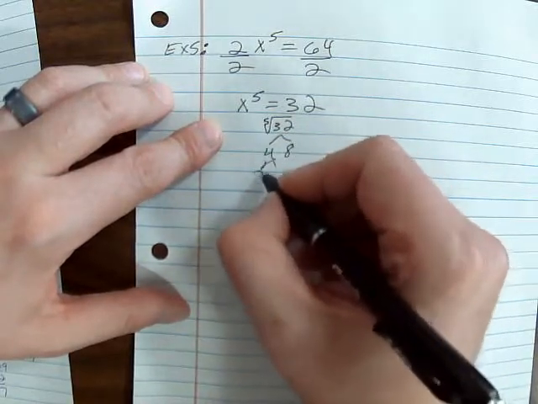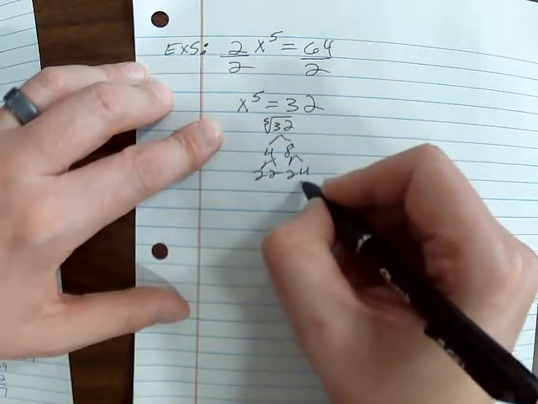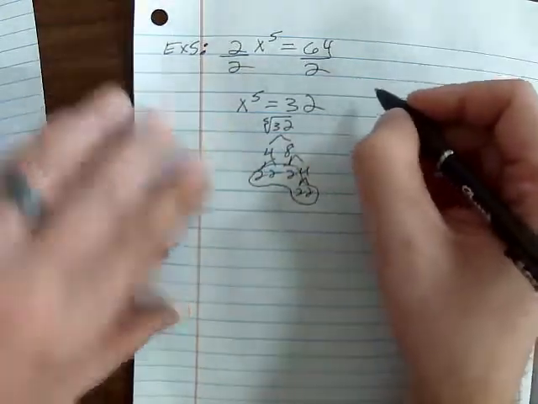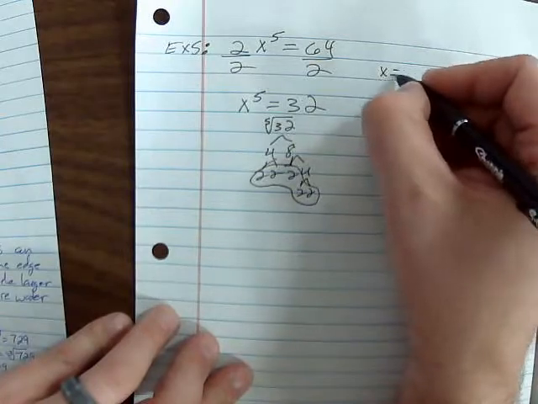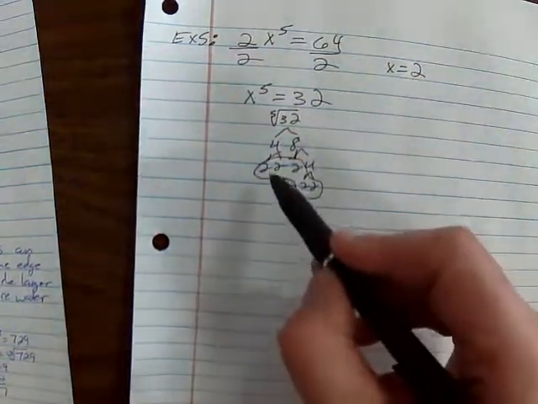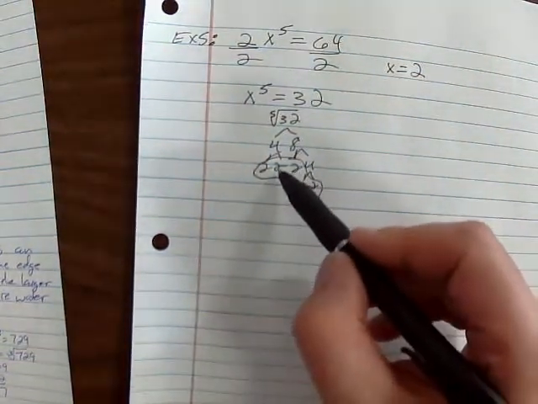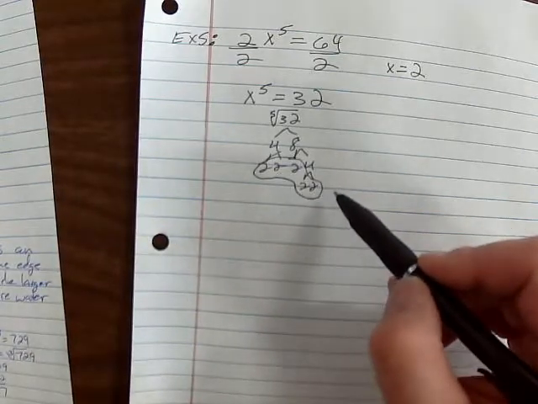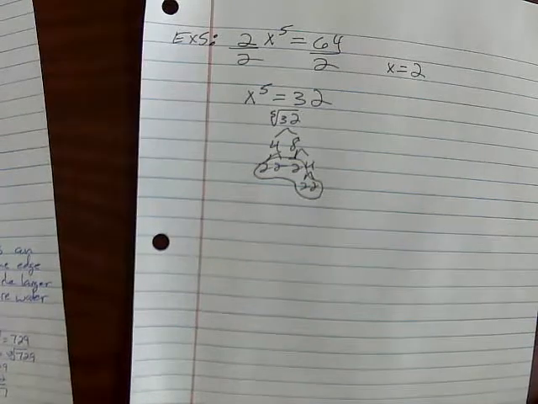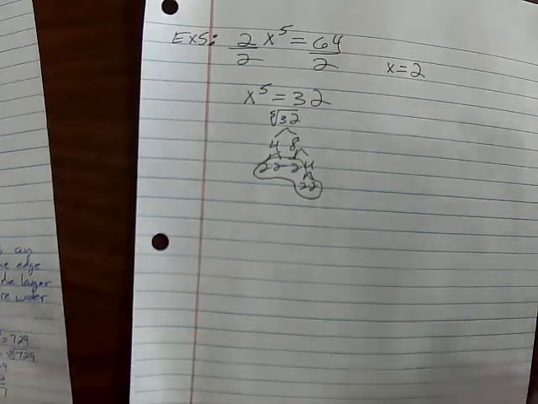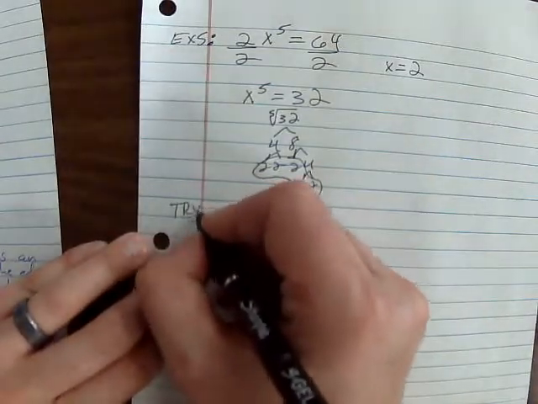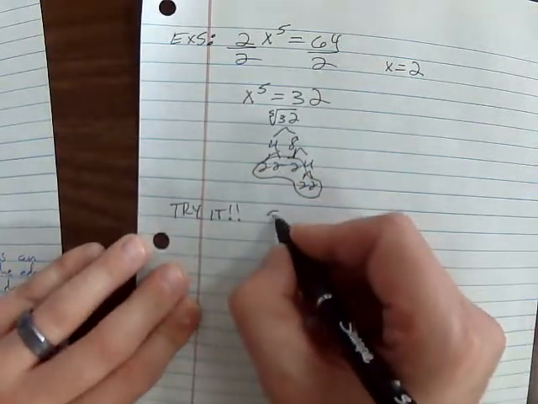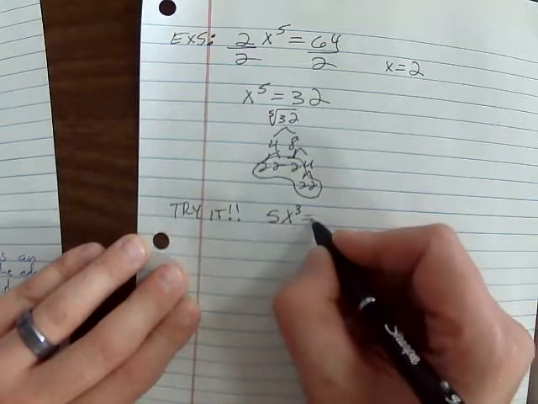4 and 8, 2 and 2, 2 and 4, 2 and 2. 1, 2, 3, 4, 5. So our answer is x equals 2. And it can't be negative 2 because if it was, negative 2 times negative 2 would be positive 4, negative 8, positive 16, negative 32. So it has to be positive on this one. All right, let's try it. Once again, pause it, and you can continue when you figure this out.